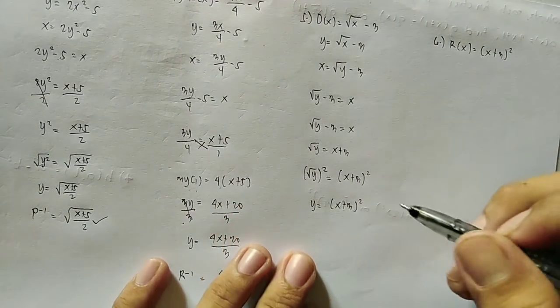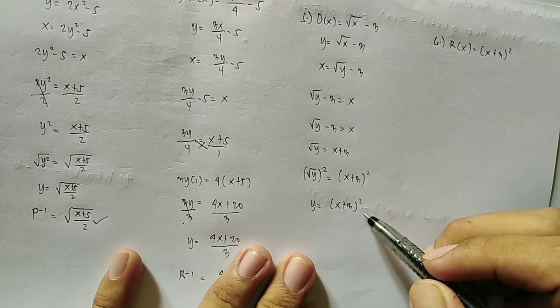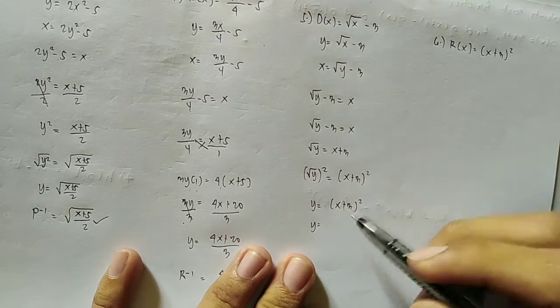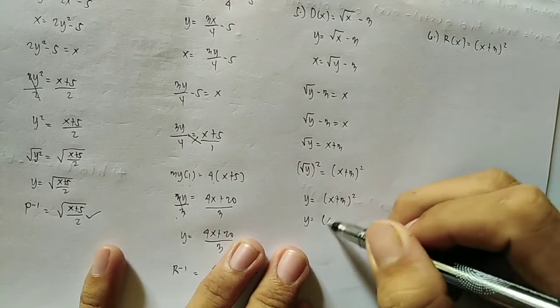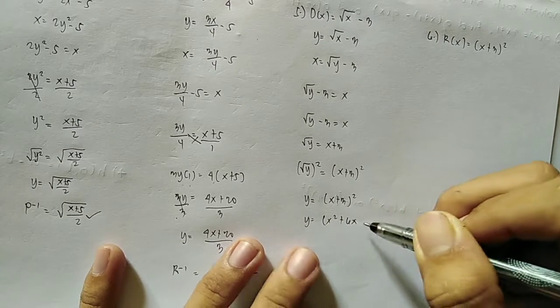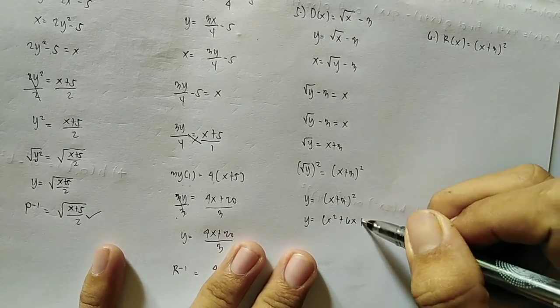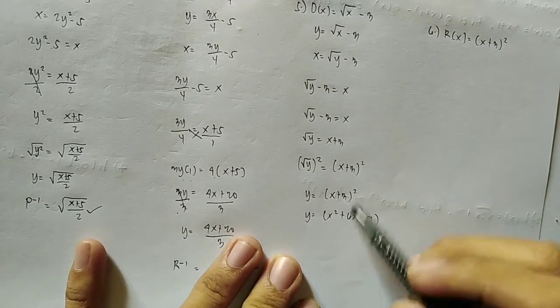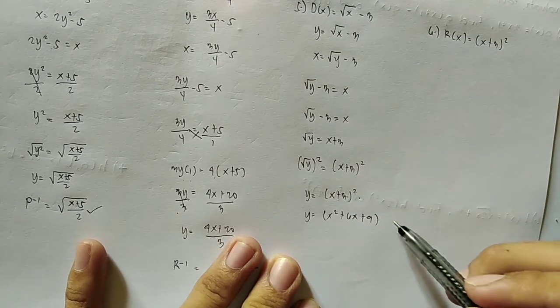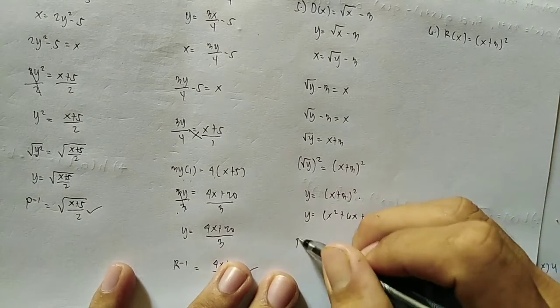You can have this one as the inverse, or you can expand the binomial square. The rule is to square the first term, take twice the product of the first and the second term, and square the last term. So you can have this as your inverse, or you can rewrite it in the correct notation of inverse.